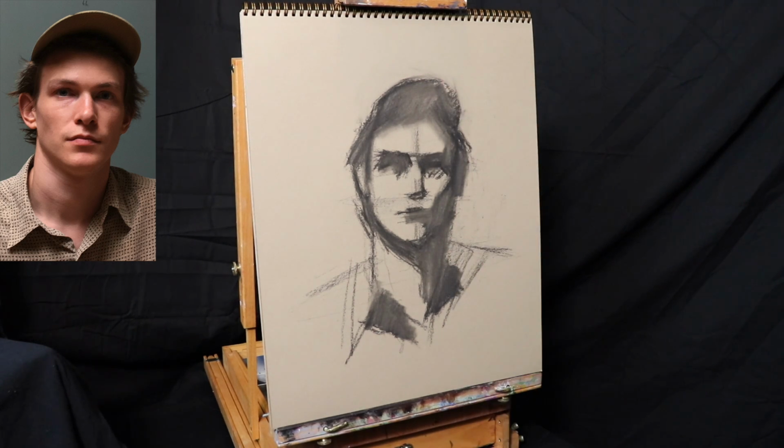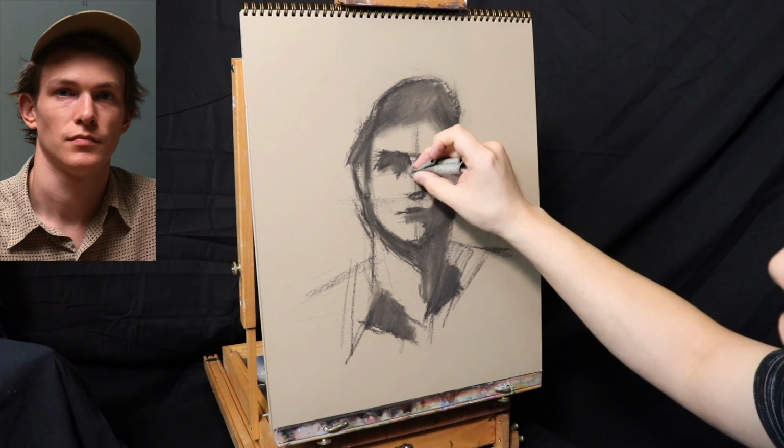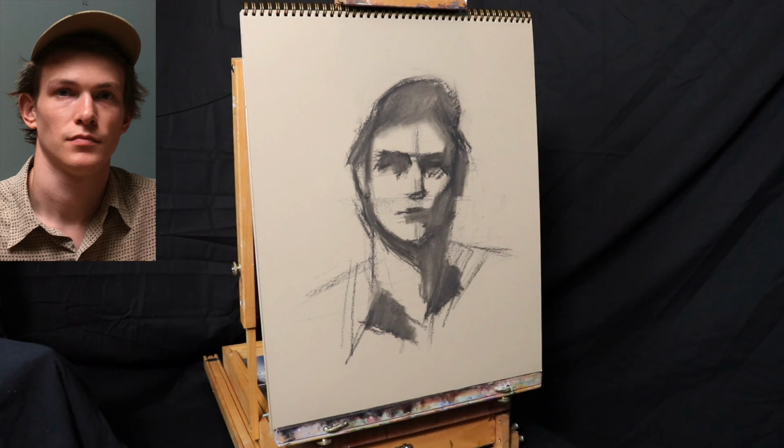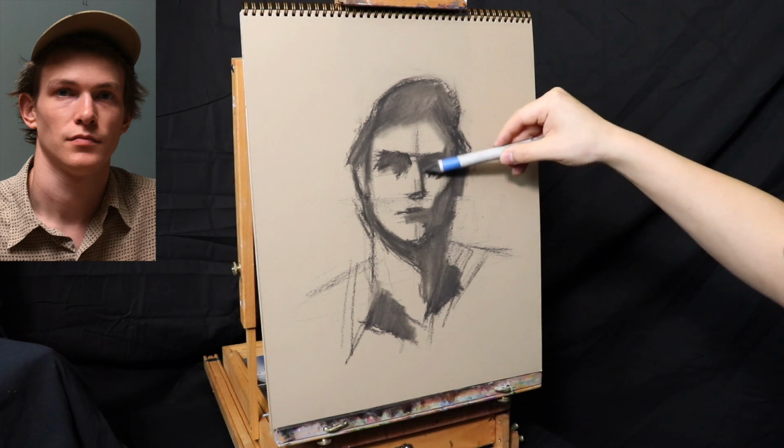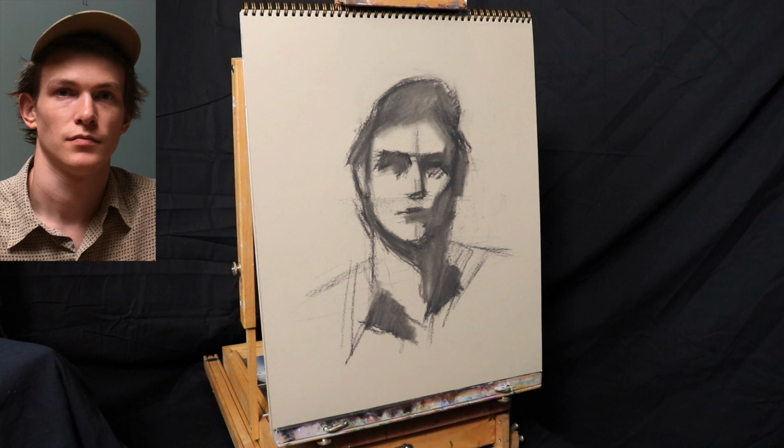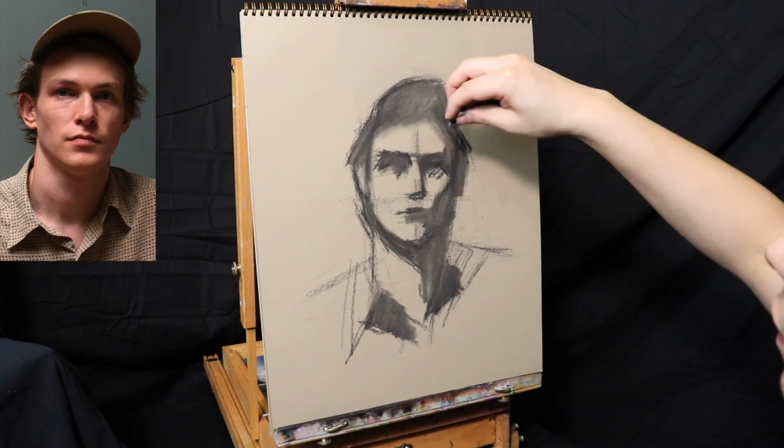So this right here is a chamois. This is a chamois cloth, and what it does is it basically erases for me. So I'm going to be moving back and forth between the chamois and the stump. So let's go ahead and create this shape here.